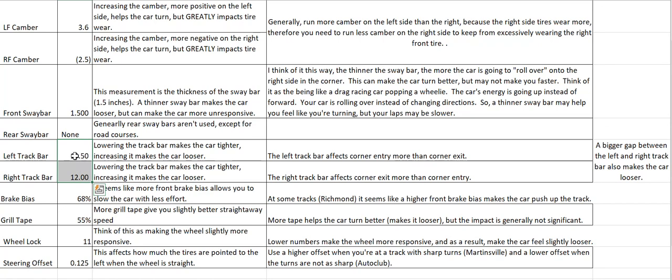The other thing that I would tell you, as much as higher is looser and lower is tighter, is the bigger gap you have between the two, the looser the car is going to be. The lower gap you have between these two numbers, the tighter it's going to be.